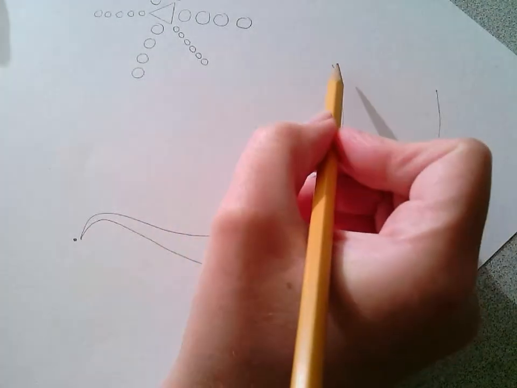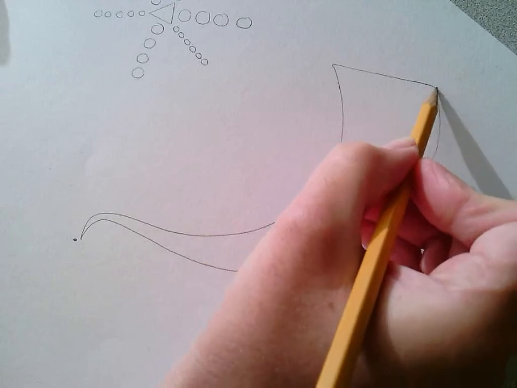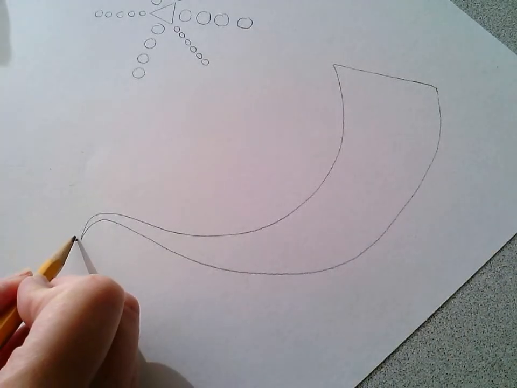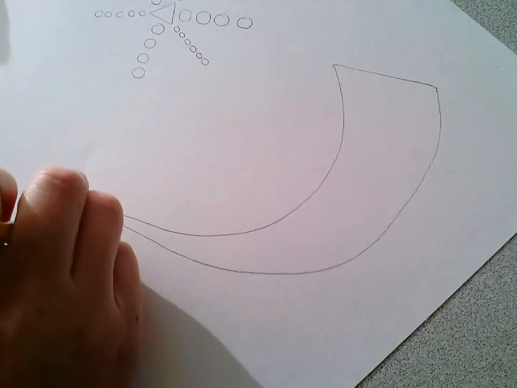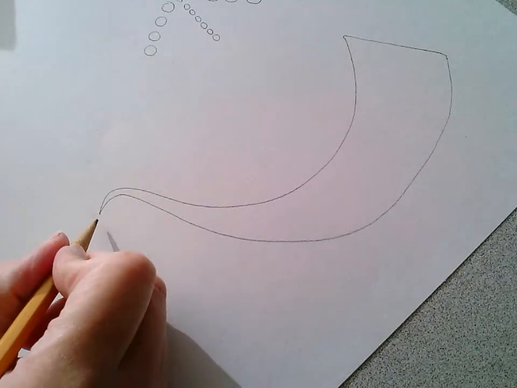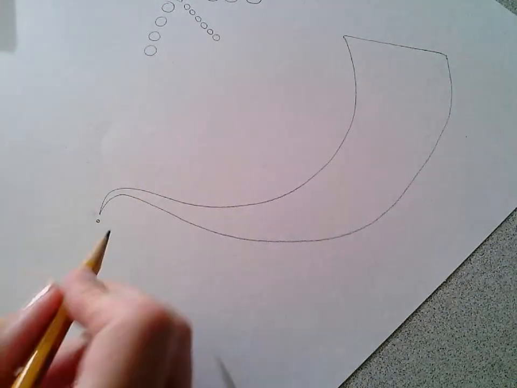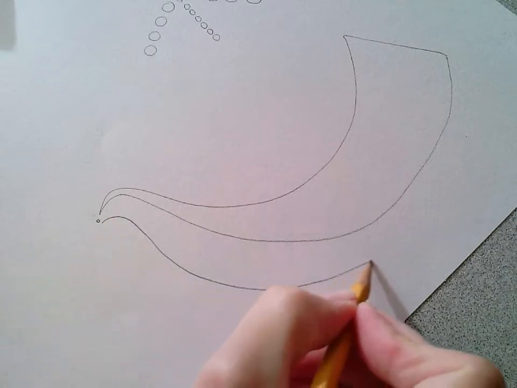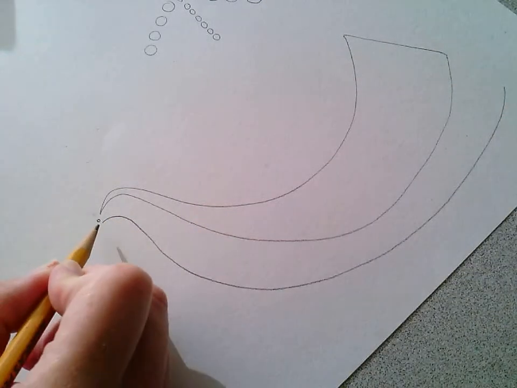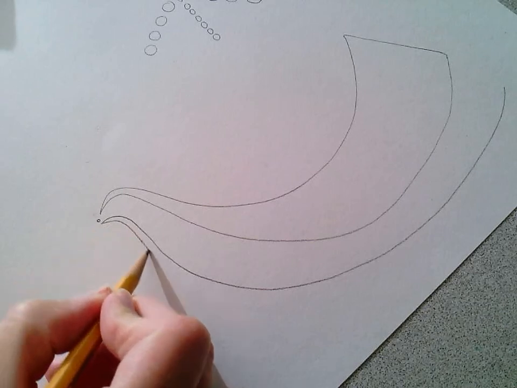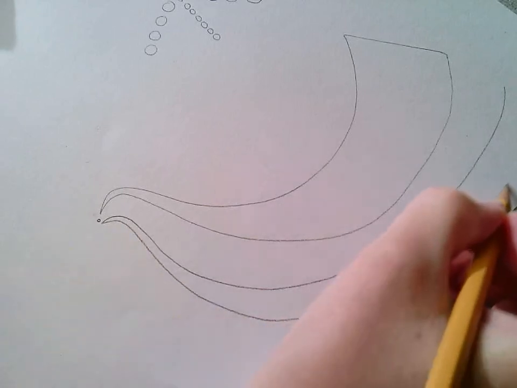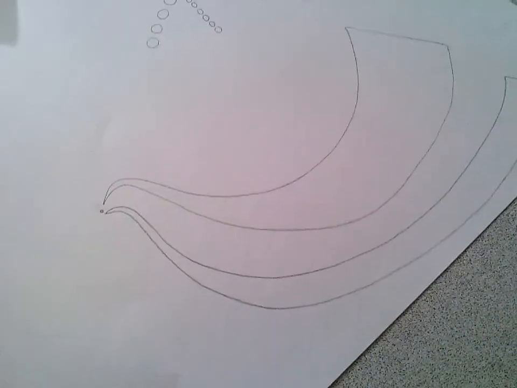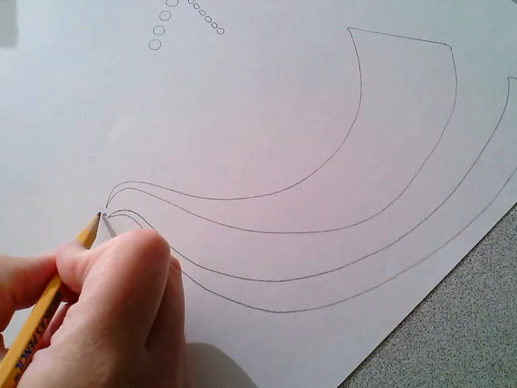I'm going to go from small to big. And then I'll move my circle. That didn't really go from the same point. And maybe I'm going to mimic that shape and work around my circle.